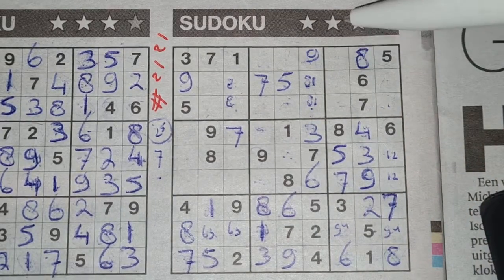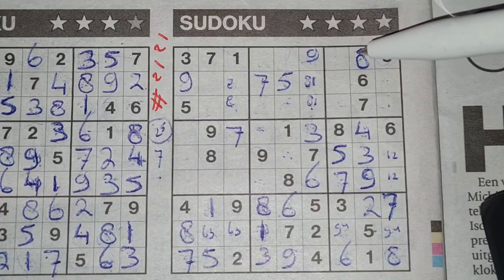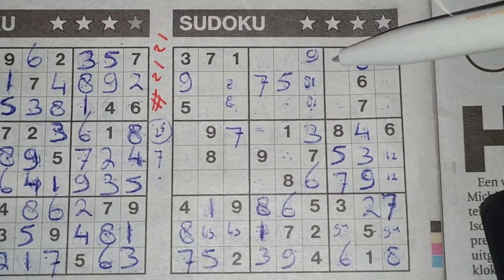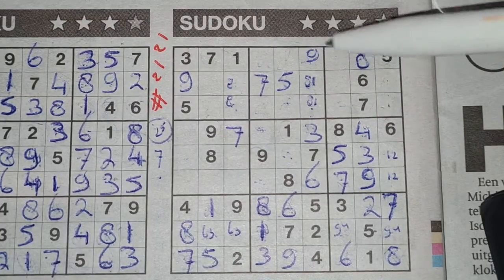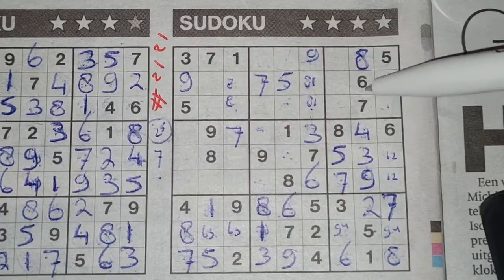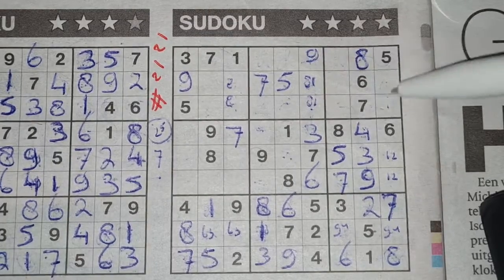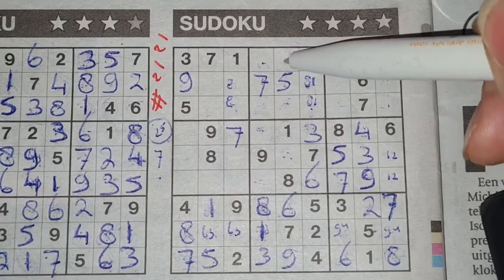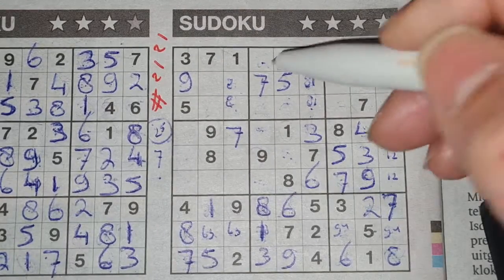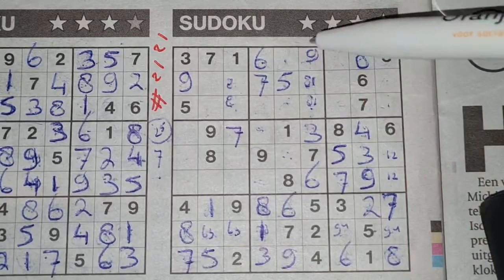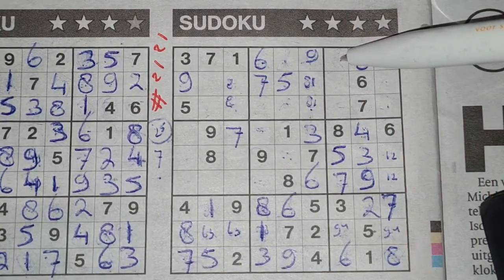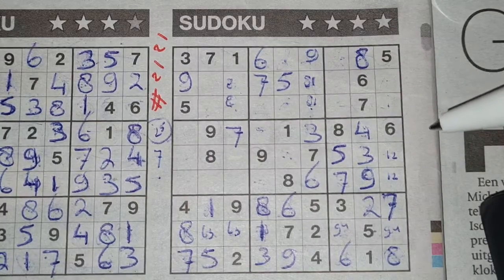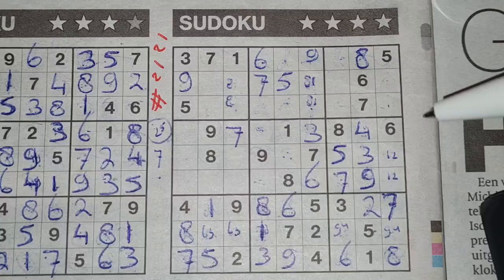Then yes, 3 missing numbers in this row. The first row, one of the missing numbers is 6. We see here 6, so no 6 in this big square, so no 6 in that box. So the 6 could be here or there. We see here another 6, so no 6 there. 6 should be here. 2 numbers left. The 2 and the 4 are missing. Can I fill this yet? No, the 2 and the 4 cannot fill in yet.